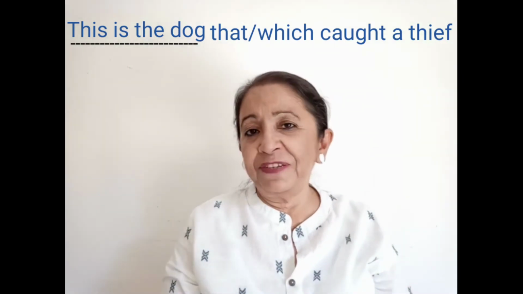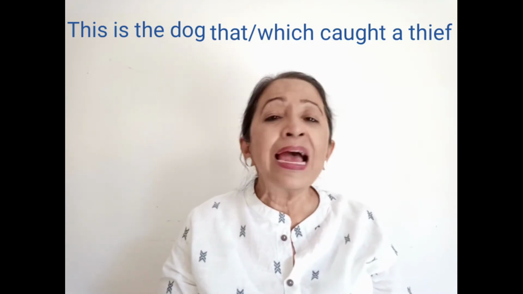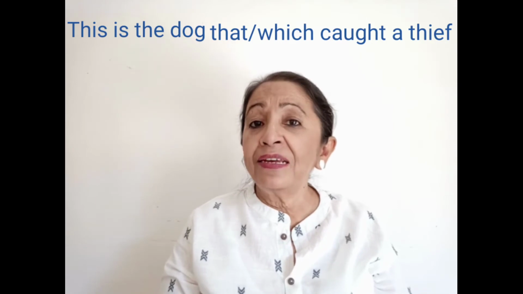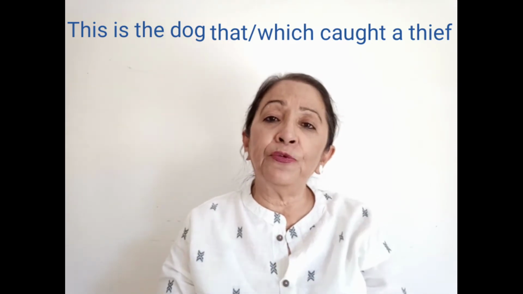Remove this part of the sentence. Then the part that is left behind doesn't convey complete sense. If we remove that or which caught a thief, then what is left behind? This is the dog. It doesn't make complete sense, does it?